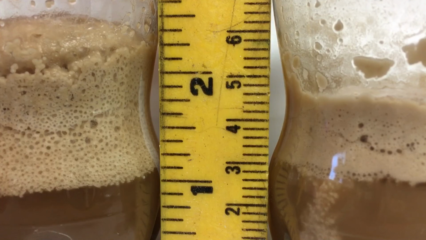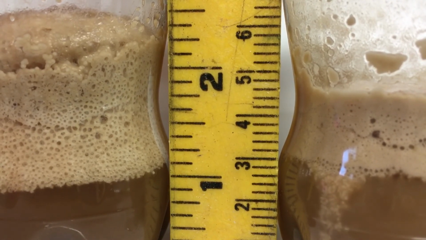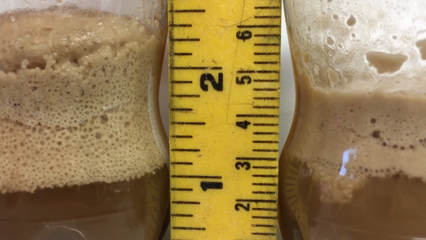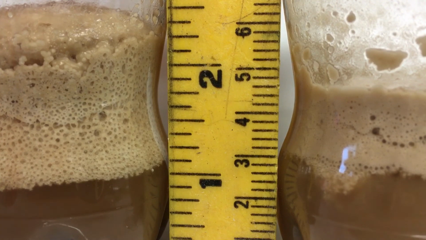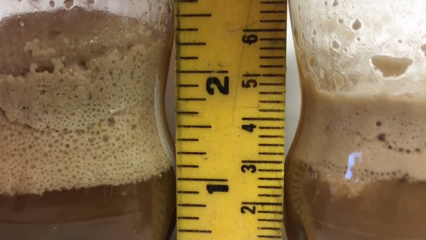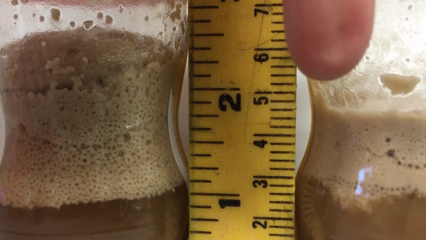So what I ask you to look for is which soda provides more energy for the yeast cells. Is it the cola, the regular Coke, which is this one right here, or the Diet Coke, which is this one right here?